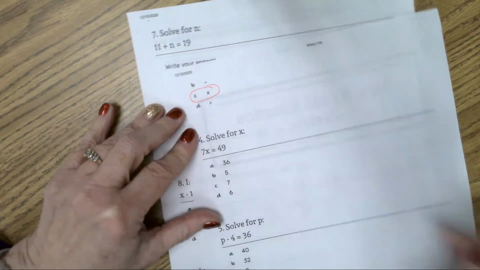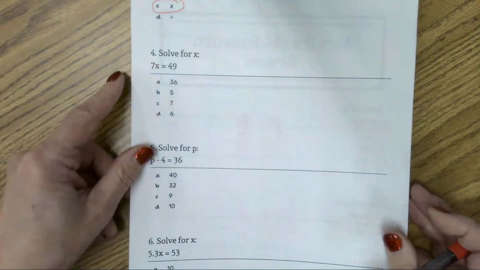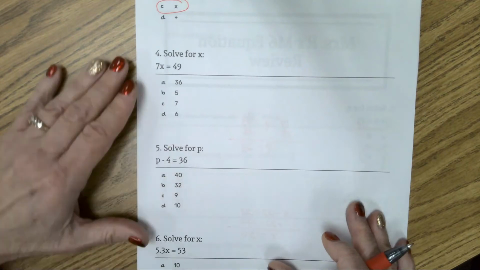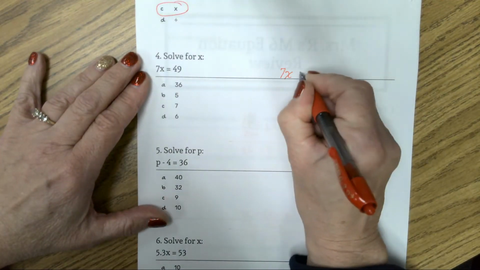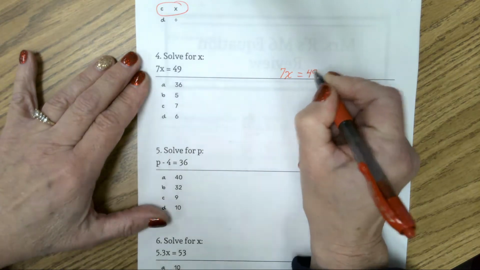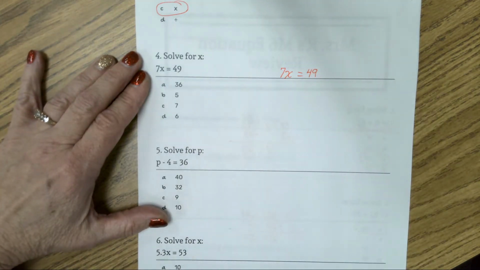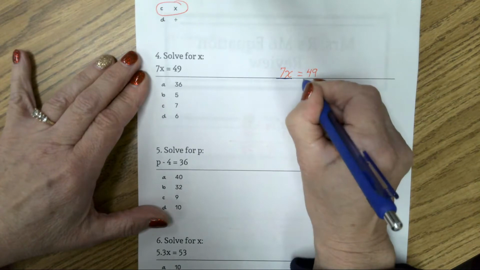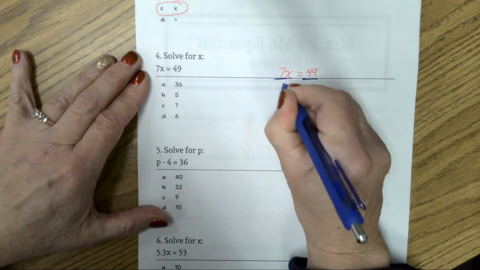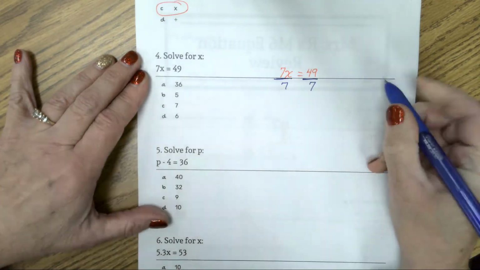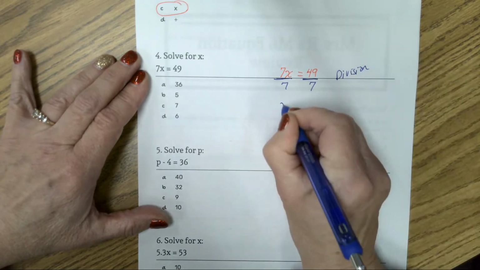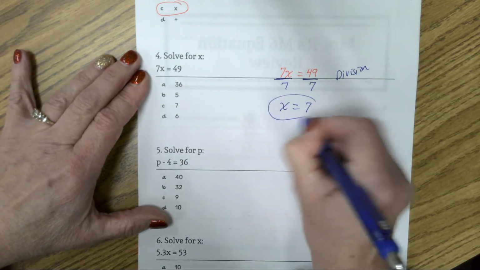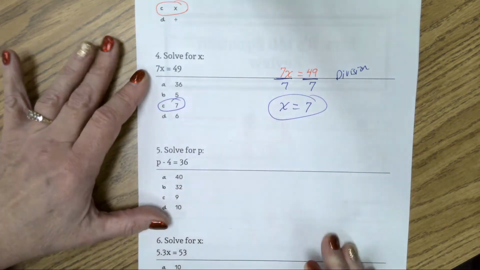Now, these are not the exact questions on your test, so you're going to have to read carefully to make sure. Here, solve for x. This says 7 times x equals 49. What will undo multiplying by 7? Dividing by 7. And we show division with the fraction bar. Okay, this is division, and you end up with x equals 7, and there's the answer choice.